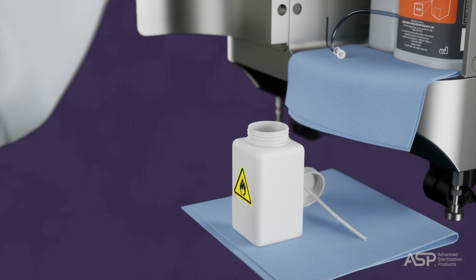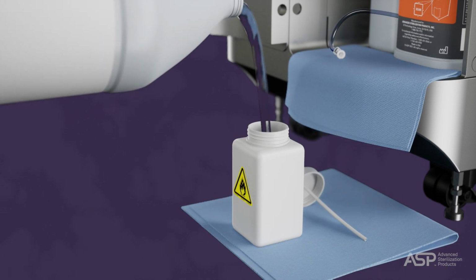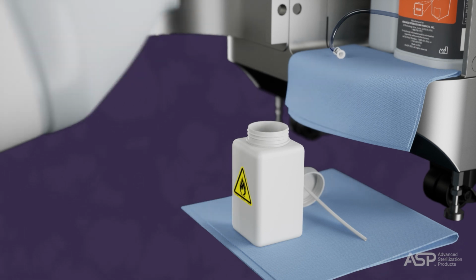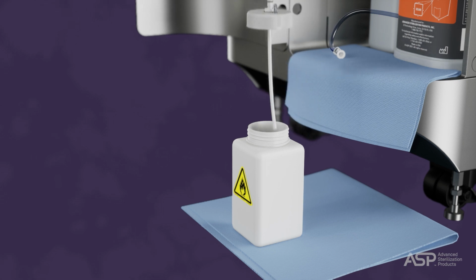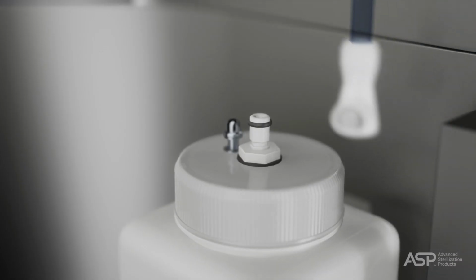Now, open the container of replacement alcohol and refill the bottle. The bottle holds 500 milliliters or 16.9 ounces of alcohol. Next, replace the cap on the alcohol bottle, then replace the cap on the container of replacement alcohol.